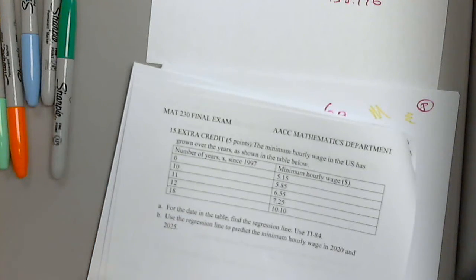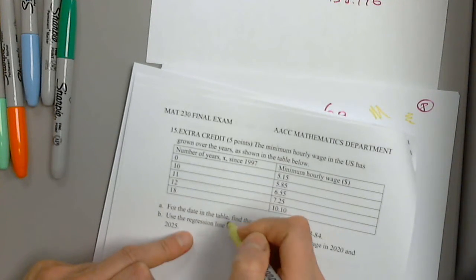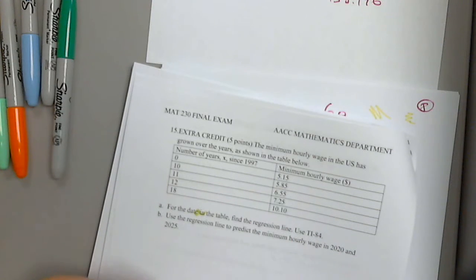And I just realized I have a typo on the last page. It's not for the date in the table, but for the data in the table. Please make that correction.